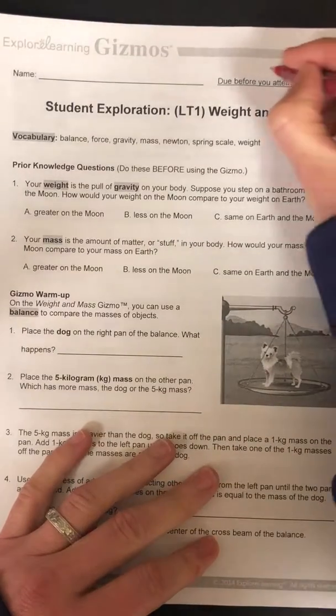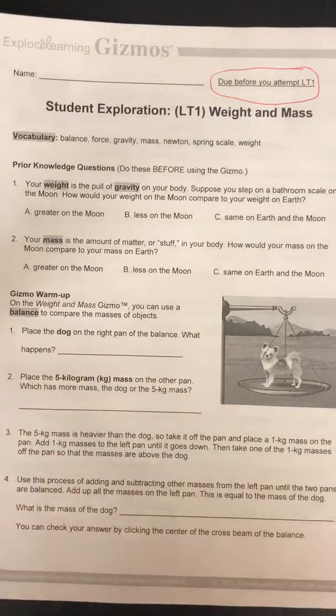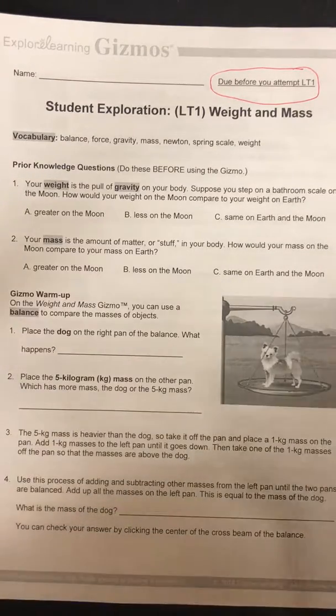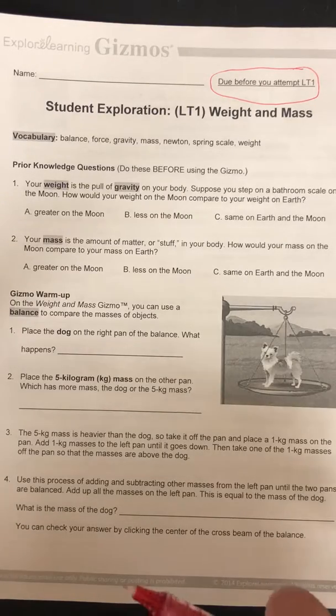Some of them will be explicit up here, like do before you attempt LT1. I won't end up having that on all of them, but just know that's the policy. Before you take the learning target, it's based on get the gizmo done. And this one's pretty quick and easy. It's gonna look almost third grade-ish, which is fine. It should be review, all right?